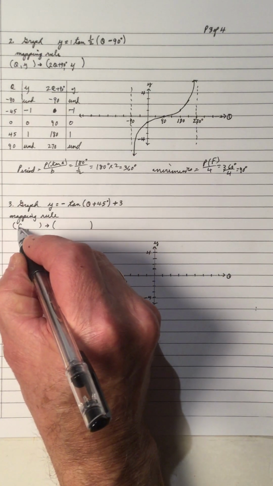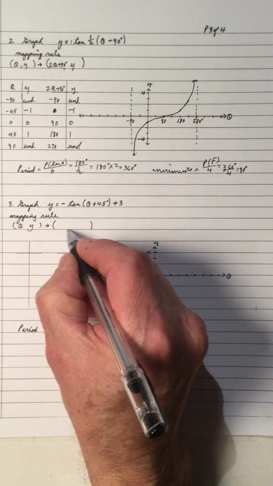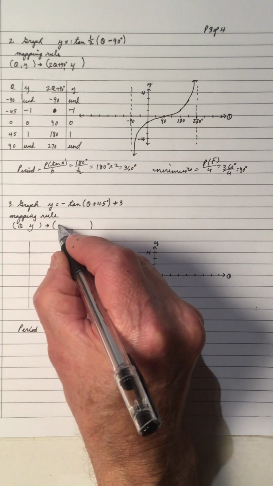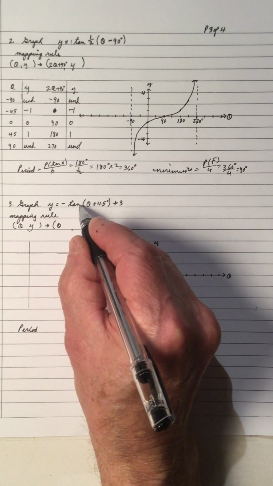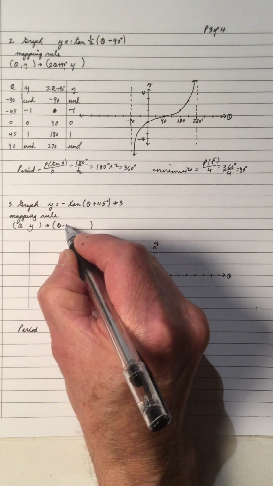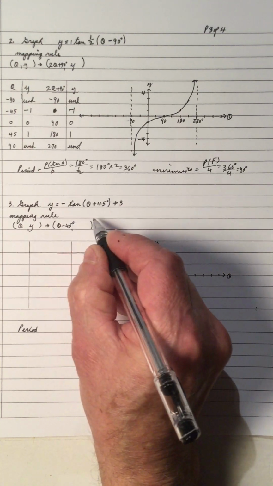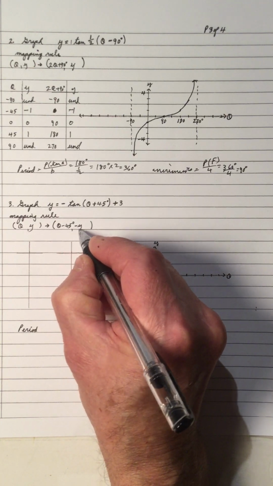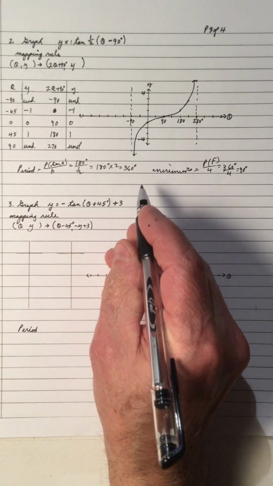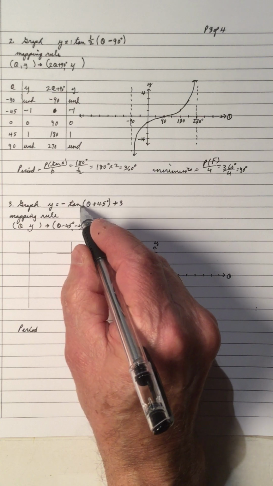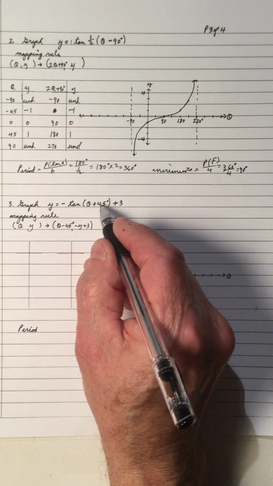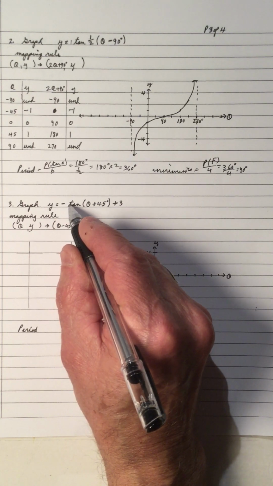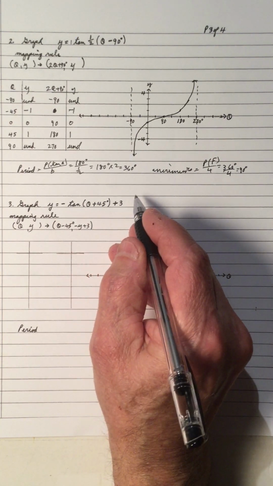So the mapping rule is theta and y, and we have 1 here, so it's just the reciprocal of 1 is 1, and that's a minus 45. And the y is negative y plus 3. So it's the reciprocal of this b here, which is 1, and opposite. But here is just the negative 1 times y plus 3.